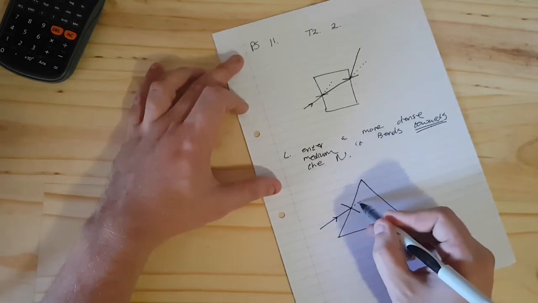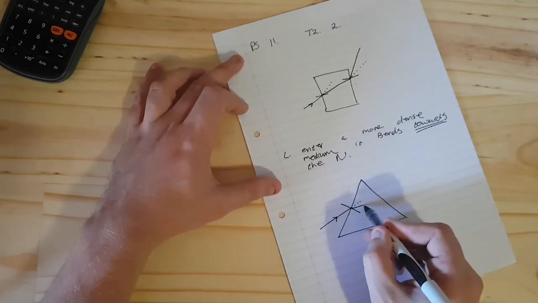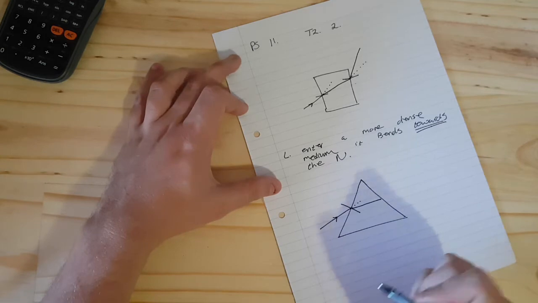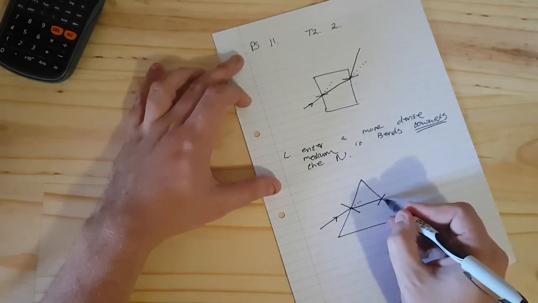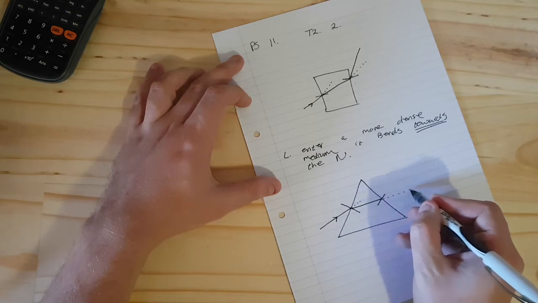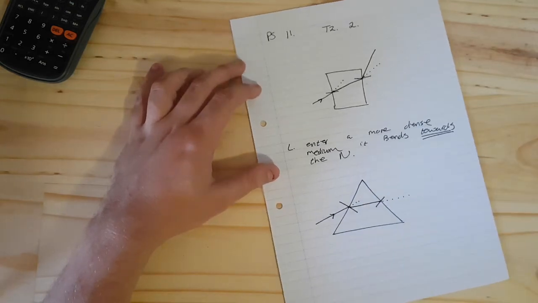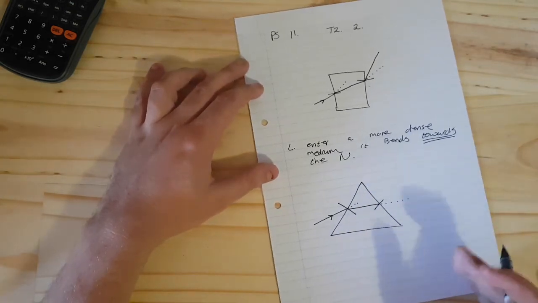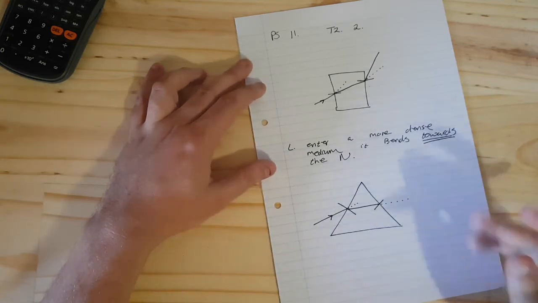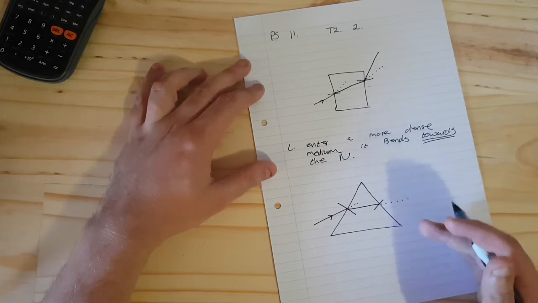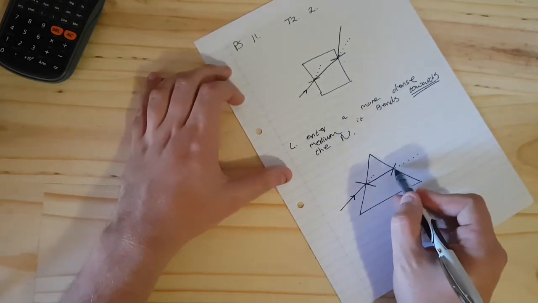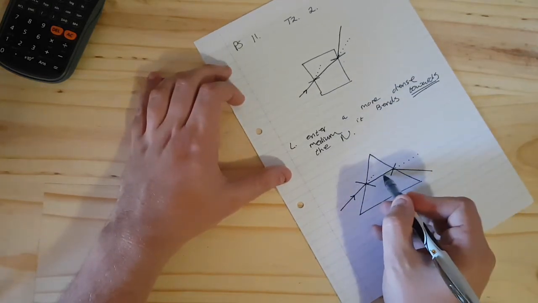So rather than continuing on that line, it is going to move like that. Now we again have our normal over here, and rather than continuing along that line, it is now exiting, it is going into a less dense optical medium, so it is going to bend away from the normal, so it is going to go that way.